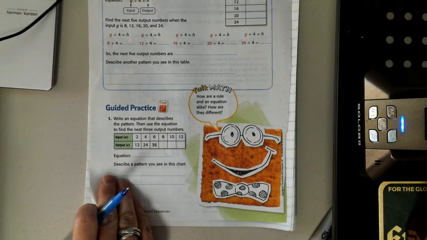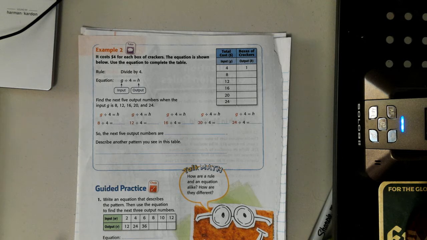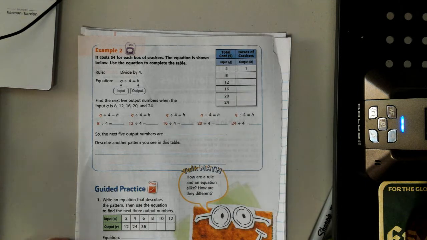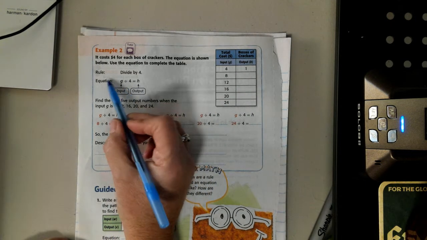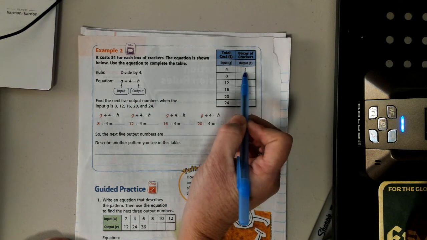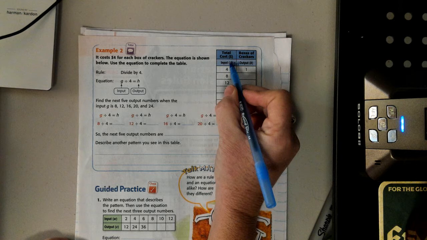Okay, example 2. It costs $4 for each box of crackers. The equation is shown below. Use the equation to complete the table. Okay, now they've given us our rule this time, and it's divide by 4. So we know that our output should be smaller than our input because we're dividing, it's going to get smaller. So the equation is G divided by 4 equals H.